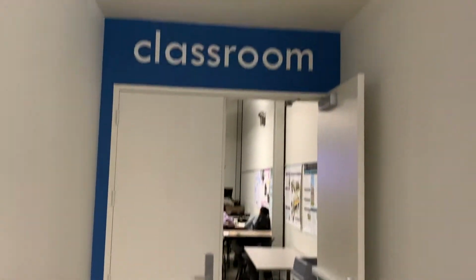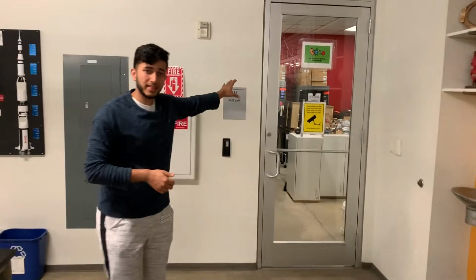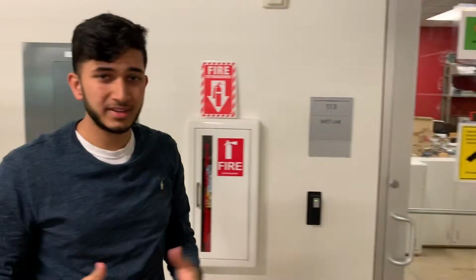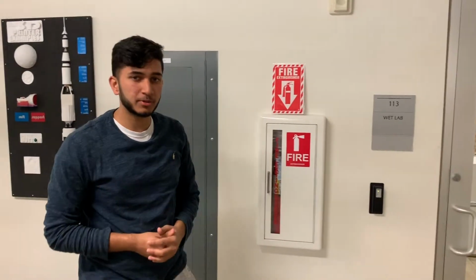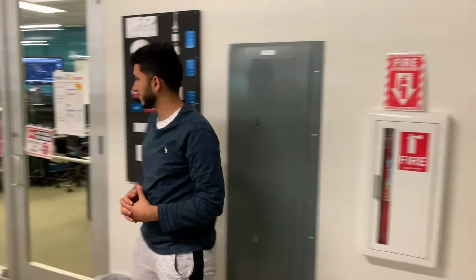Over here on the right, we have the OEDK classroom. This is usually where mechatronics might take place. Right here is the wet lab that has resources for chemicals and other similar equipment, as well as a few high-fidelity 3D printers that are usually paid for if you want to use them.